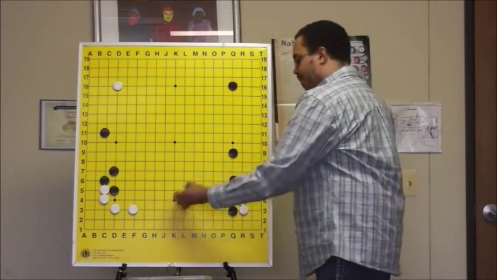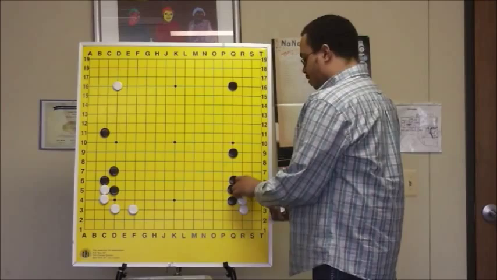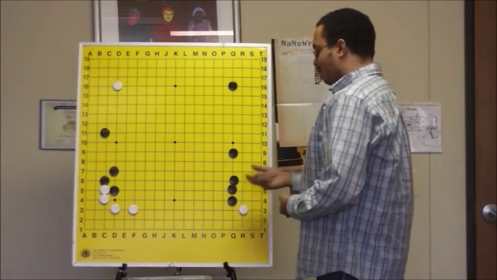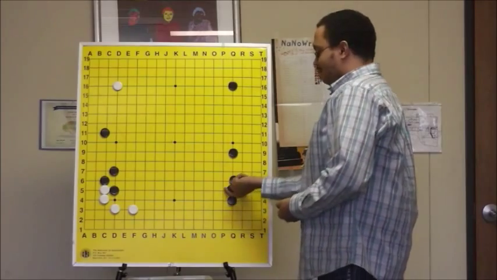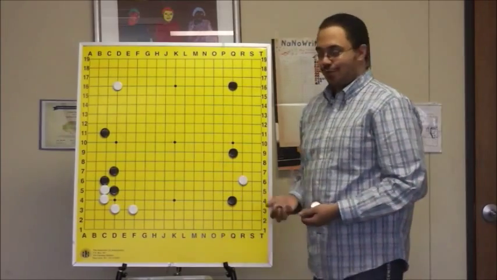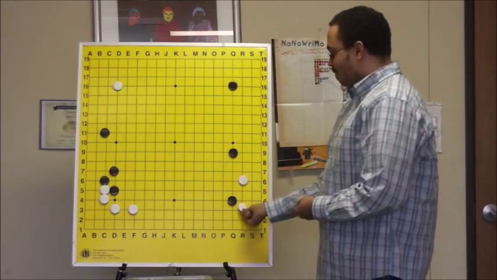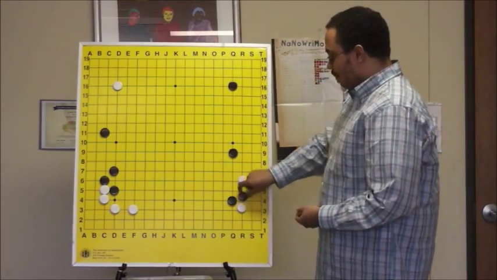So black is not going to block this way, ever. Don't even think about it. Again, if I see you at a Go tournament and you block that way, I will, I don't know, point you out to everybody in the room or something like that. To embarrass you. So when white invades, black will block like this.